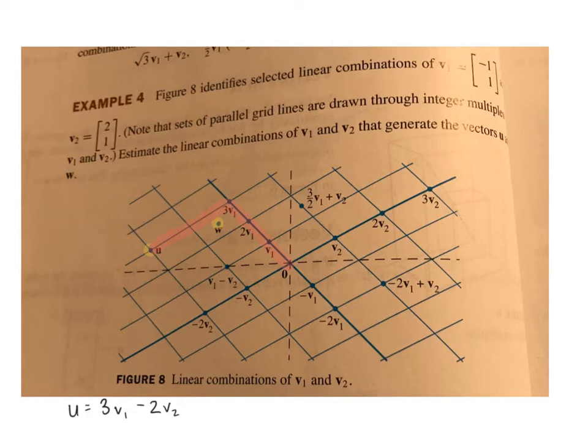Okay, and how do I get to w, right? Well, let's see. Let me change colors here. Let's go with green. I definitely need 1v1. I definitely need 2v1, but then I'm only going to go like another half-ish.